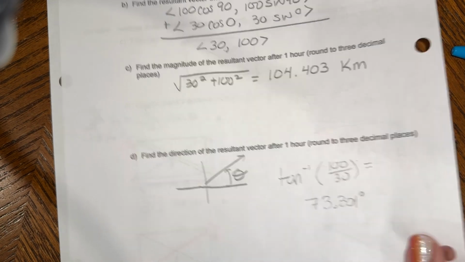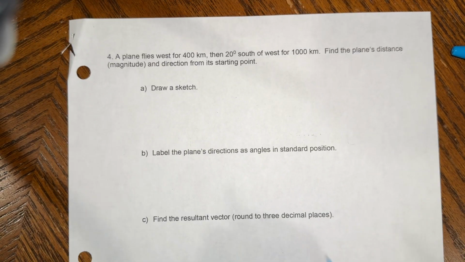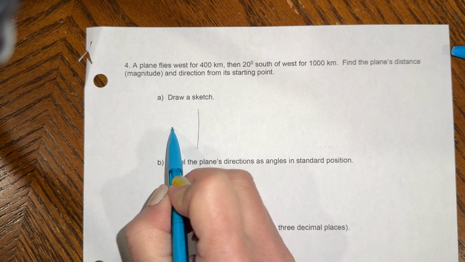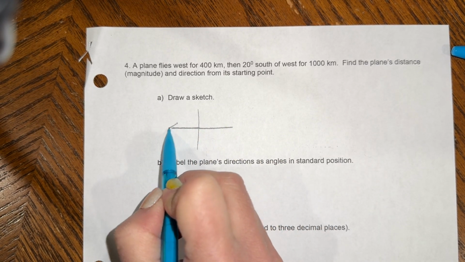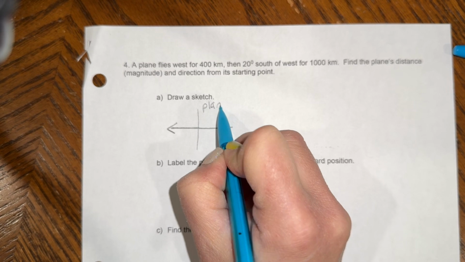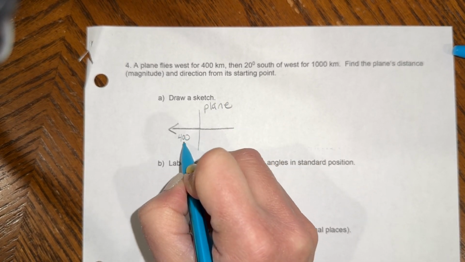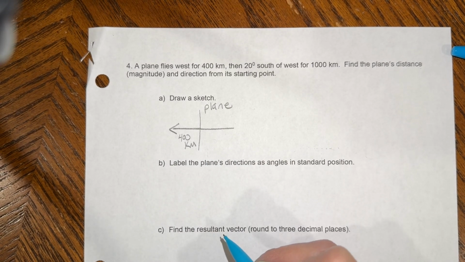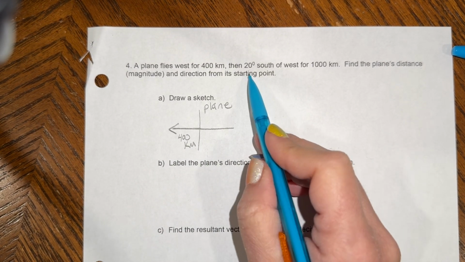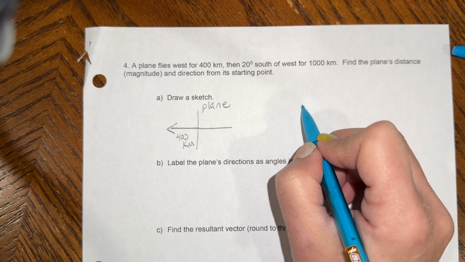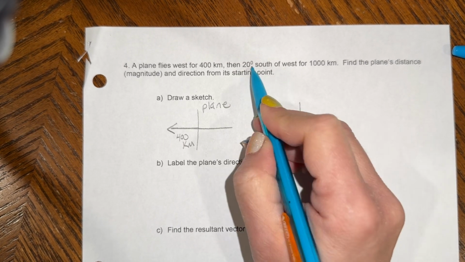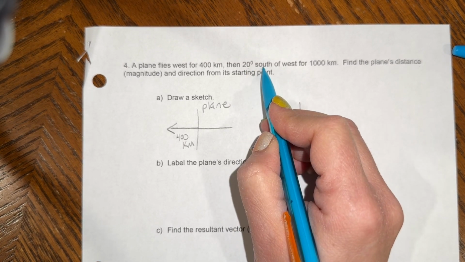All right, let's try the last one on page 35. We've got another airplane flying west for 400 kilometers. And then it's going to change directions to 20 degrees south of the west.